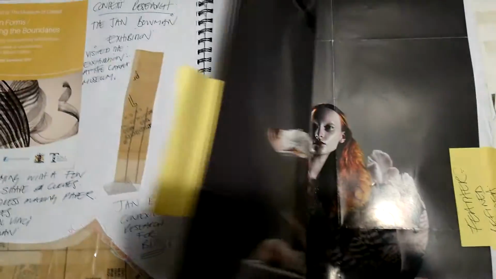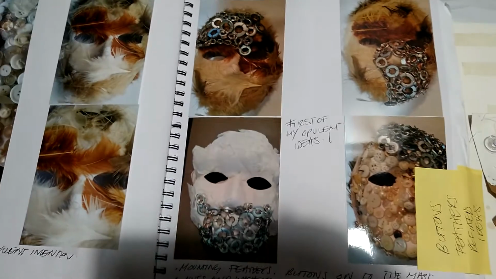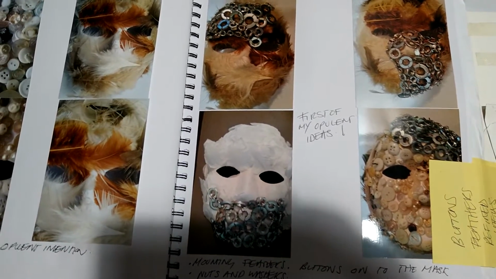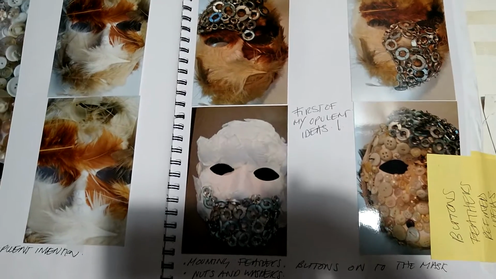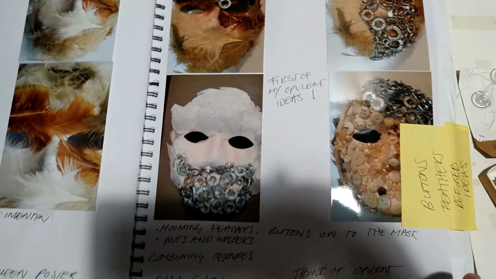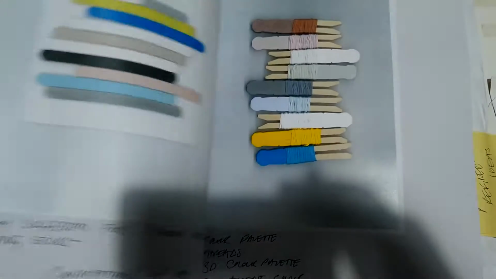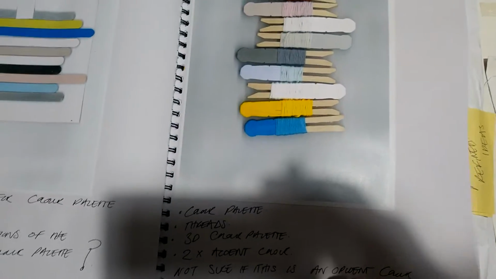Tutors do like to see my samples and sketchbooks because they're full of lots of information, and I do like to generate possibly too many samples, which then I find very, very difficult to refine and focus on one idea, which I am really trying.